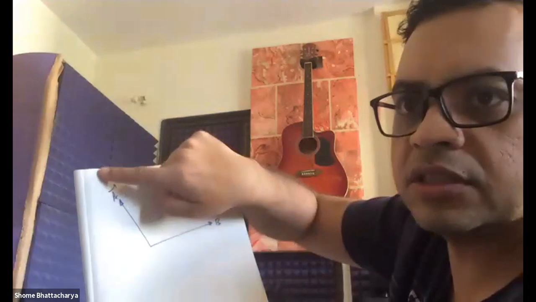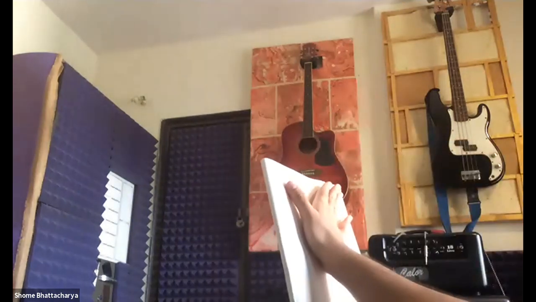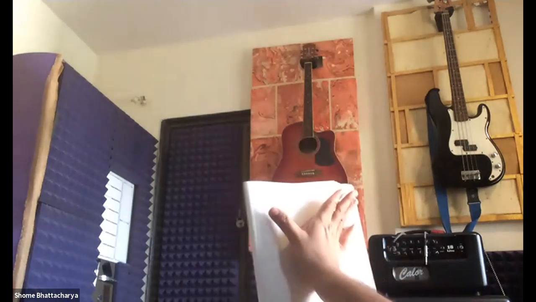So I'll just demonstrate once more. This time you can see that the vector A is along this direction, and the vector B is along this direction. So if I have to find A cross B, what will I have to do? I'll have to place my fingers along B like this and my thumb along A like this. Understanding? I have to place my thumb along A and my fingers along B.